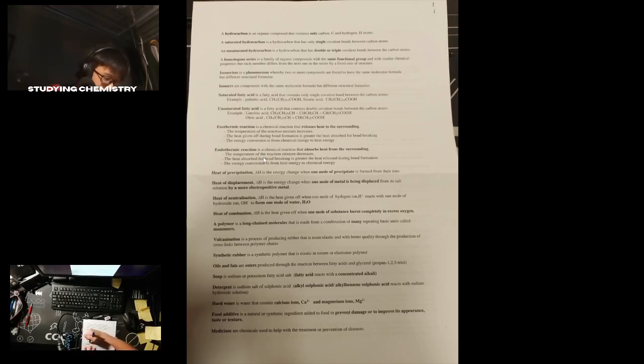Heat of precipitation, ΔH, is the energy change when 1 mole of precipitate is formed from the ions. Heat of displacement, ΔH, is the energy change when 1 mole of metal is displaced from its salt solution by a more electropositive metal.